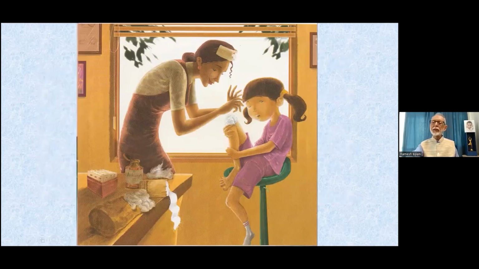This is a picture from one of my storybooks. Kavya makes up her mind. Now here is a child who got hurt in the play field, and now she has been dressed up by the nurse. The child is still feeling pain here, and the nurse then tries to keep this child in good humor and tells her, "Give me your hand, let me kiss your hand." And then asks her, "Now is the pain gone?"